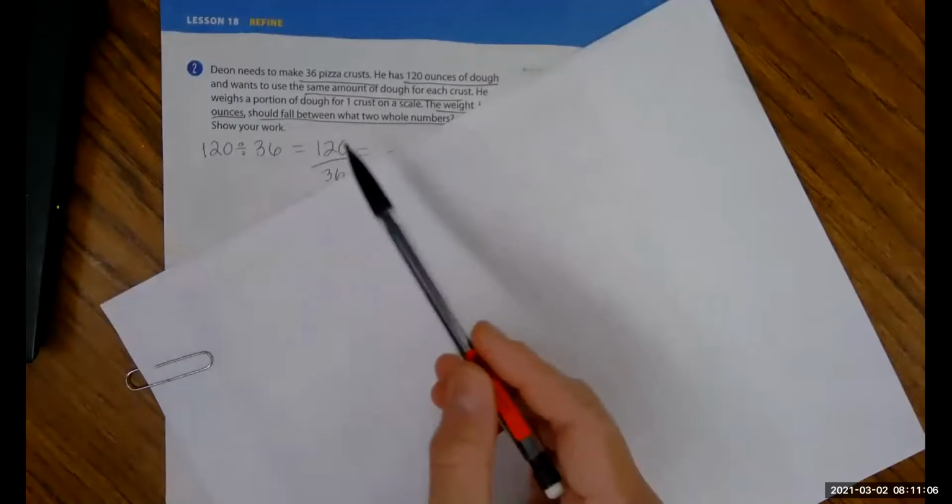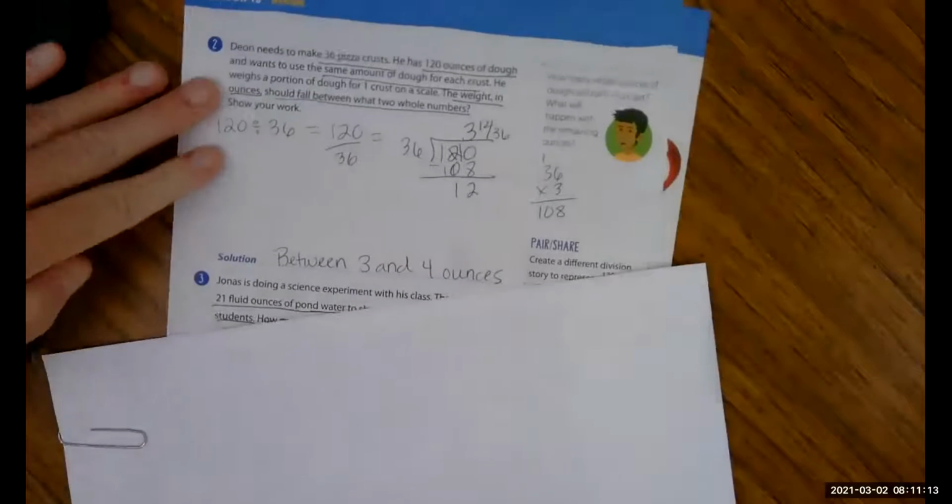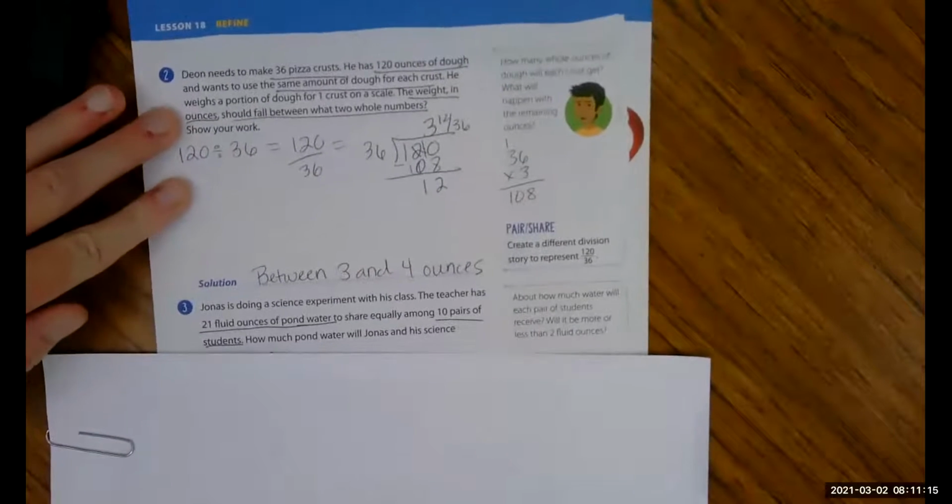Because my numerator is greater than my denominator, I'm going to divide. 36 goes into 120 three times. 3 times 36 was 108. When I subtracted 120 minus 108, there was a remainder of 12.